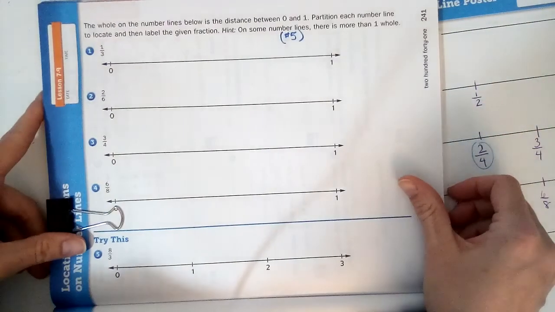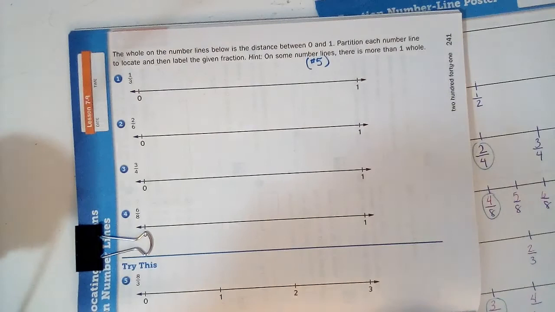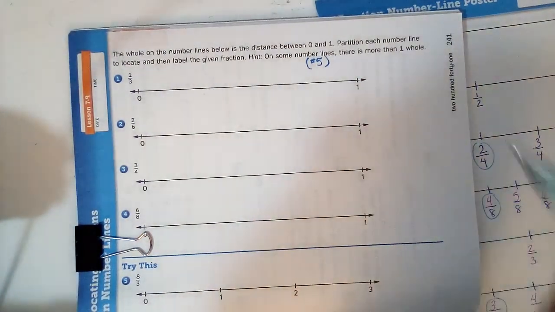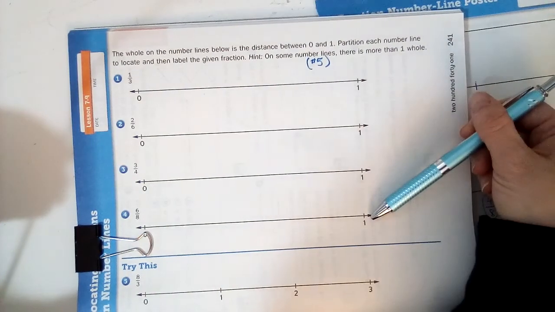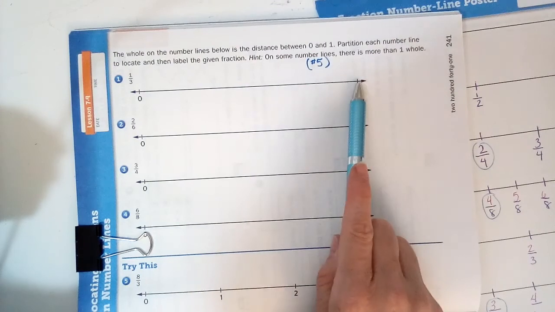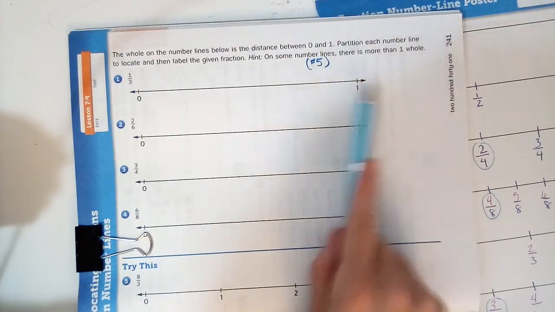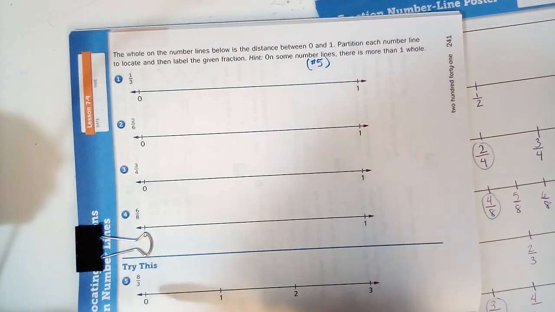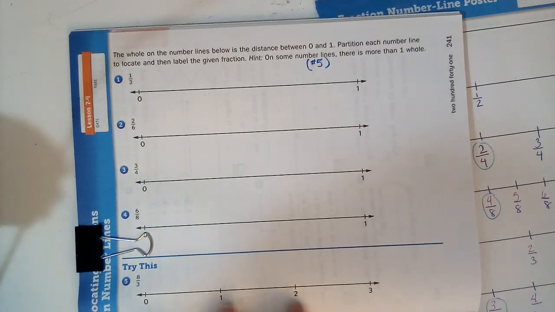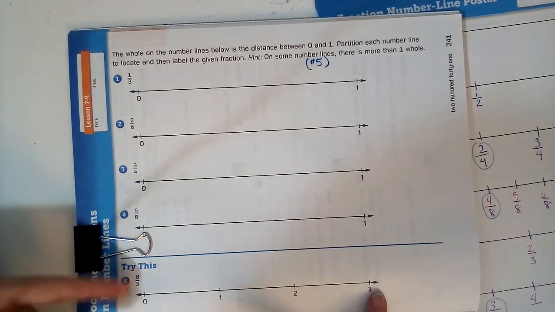Okay. Page 241 looks like this. It's a bunch of number lines, but they're not messing with us in number 1, 2, 3, and 4. Every one of these has 0 to 1. So there's no mixed numbers, which is great. There are no mixed numbers until number 5. Number 5 is a tricky one because number 5 has 3 holes. Here's 1 hole, 2 holes, 3 holes.